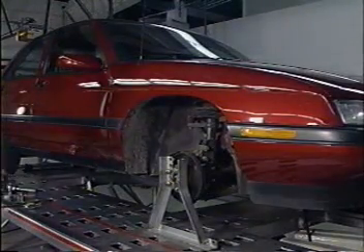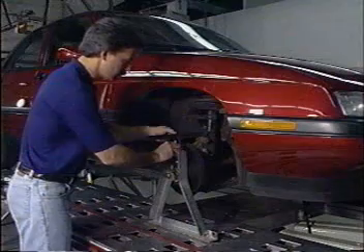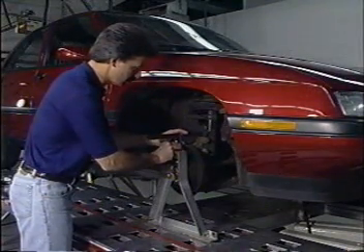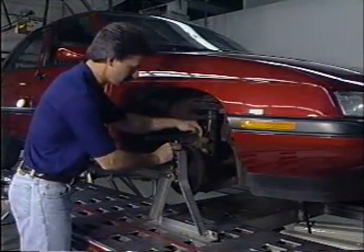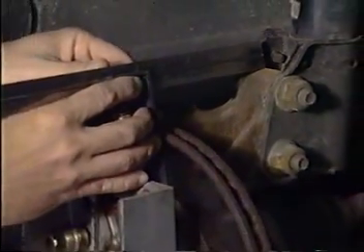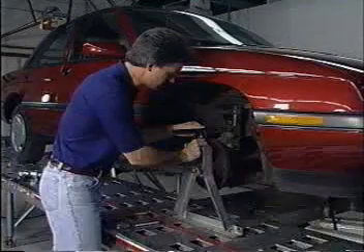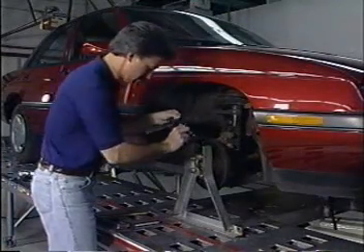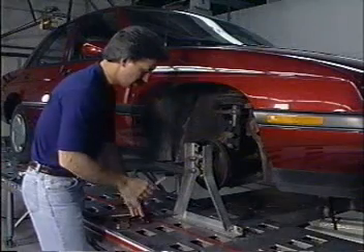We're also going to check for knuckle damage by holding a straight edge or carpenter square against the disc rotor or hub. Measuring from the straight edge to a fixed point on the knuckle and comparing the measurement to the knuckle on the undamaged side can help determine if the knuckle is damaged.